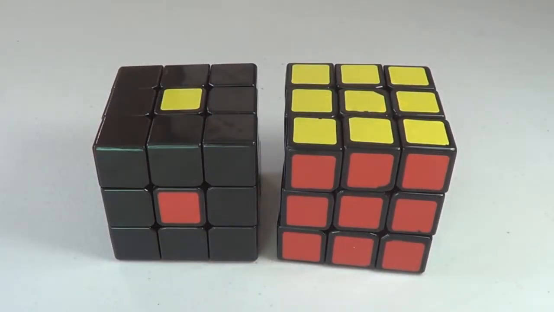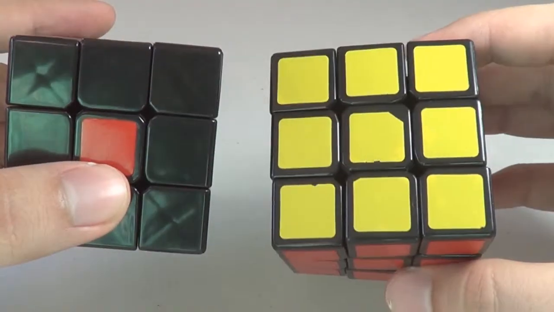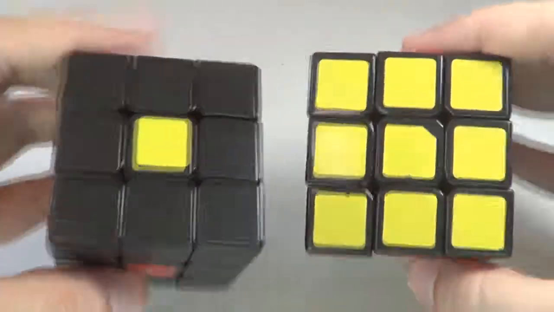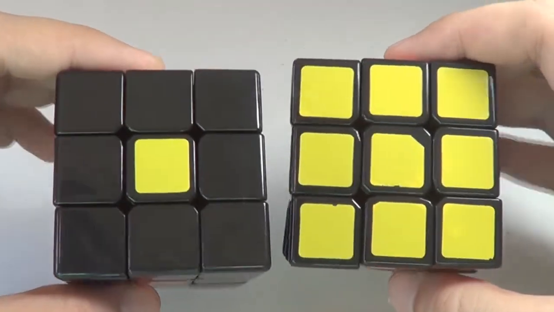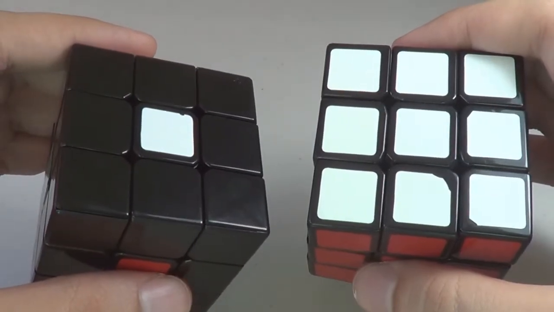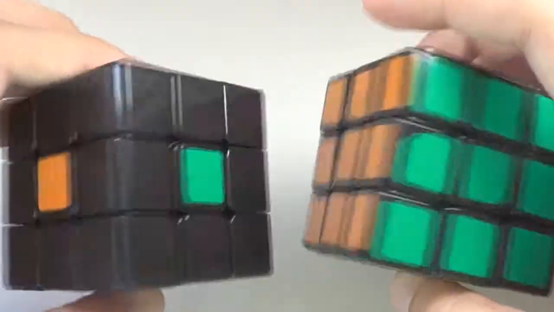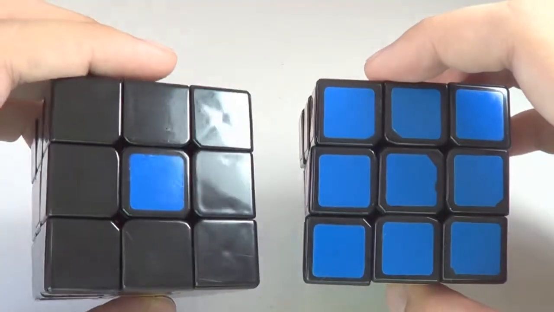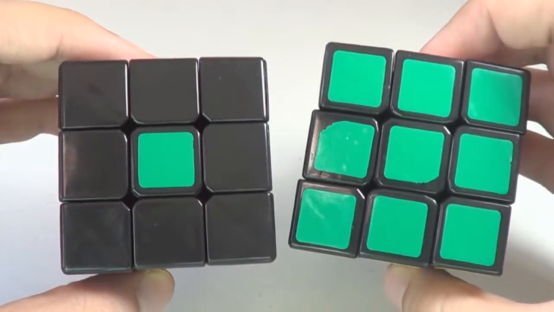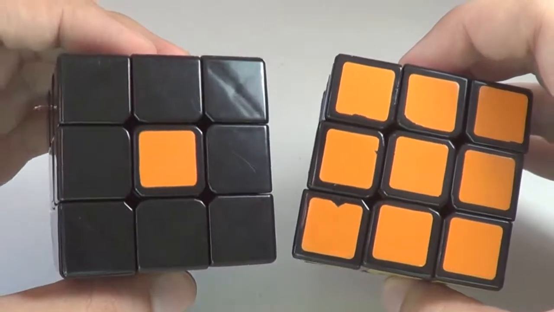Since the centers are fixed, this also means that each center will have the same opposite color and will always be surrounded by the same 4 colors. As you can see, yellow will always be opposite of white and will always be surrounded by red, green, orange, and blue. Blue will always be opposite of green. Red will always be opposite of orange.